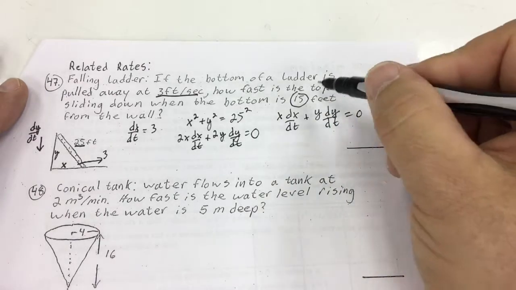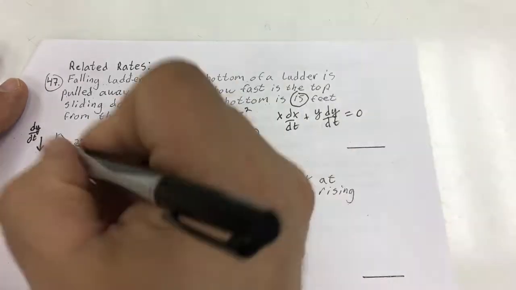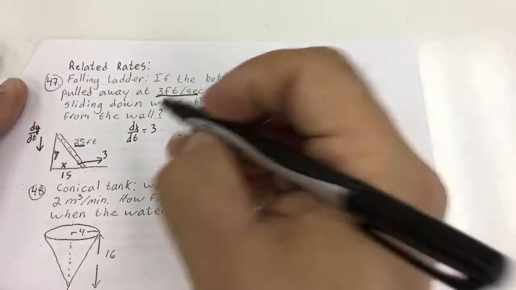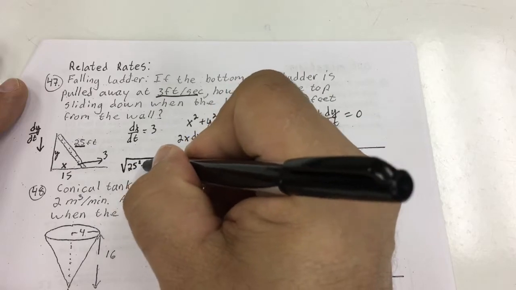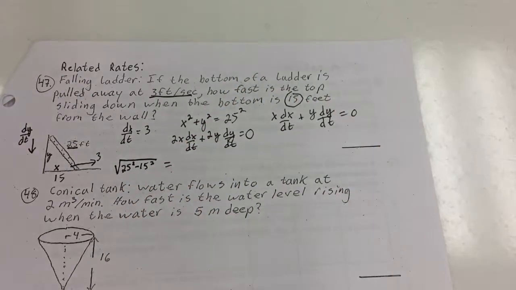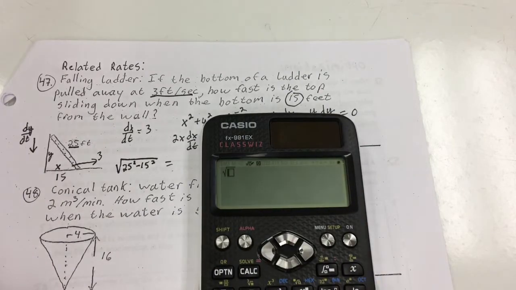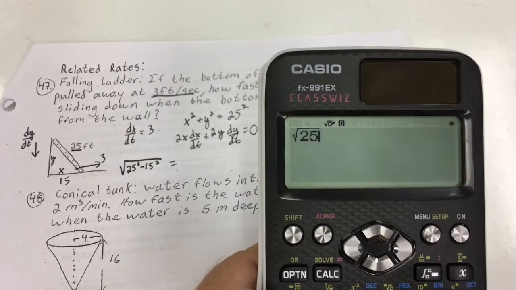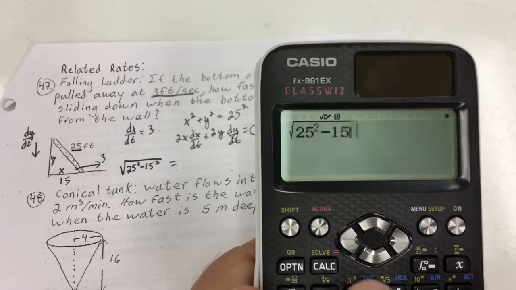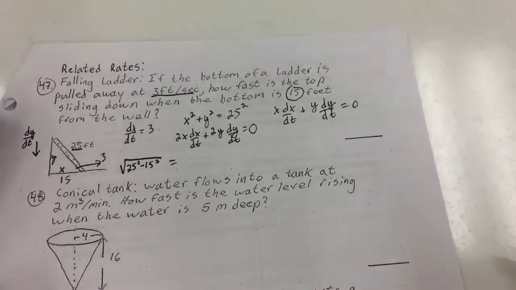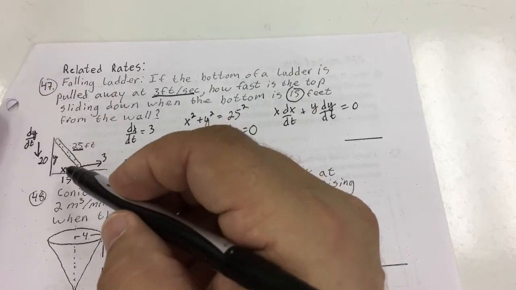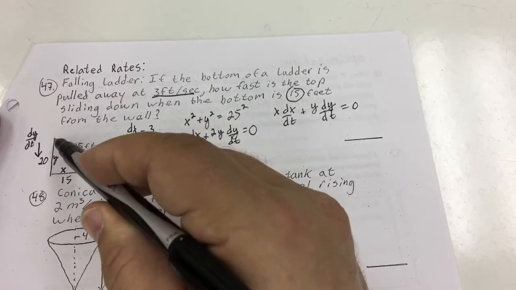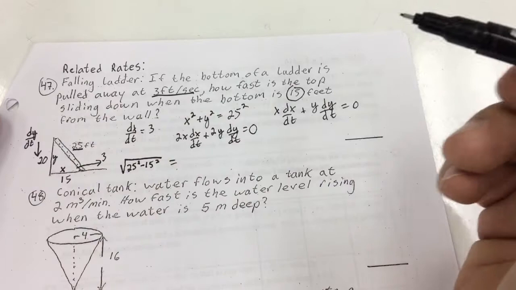And now I'm going to substitute in everything I have. But before I do that, at the instant the bottom is 15, I need to know how high it is. So I have to set up the Pythagorean theorem. And that's going to be the square root of 25 squared minus 15 squared, and that's going to equal 20. So I have all the information I need. That 20 is not the dy/dt. That 20 is this moment in time when the base is 15 feet away as it's sliding away. The top of the ladder is going to be 20 feet high at that moment in time.